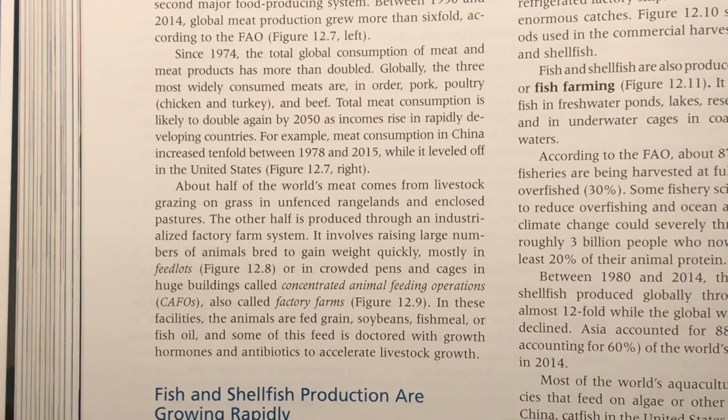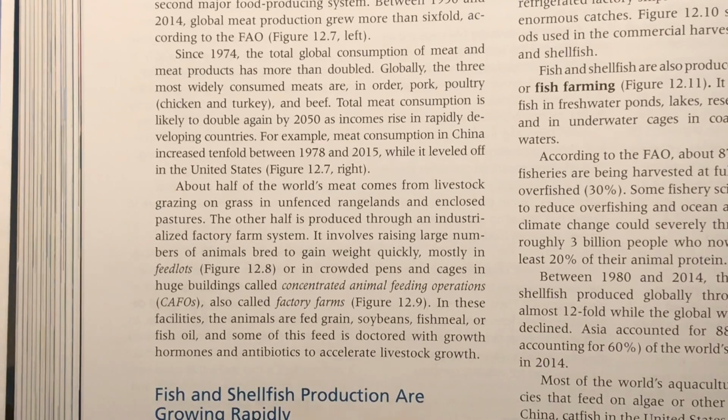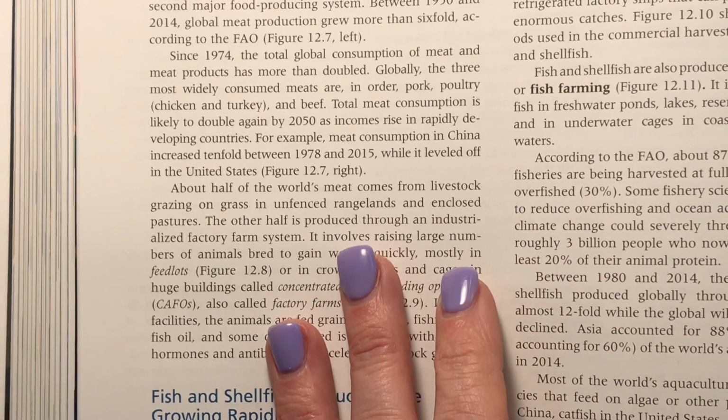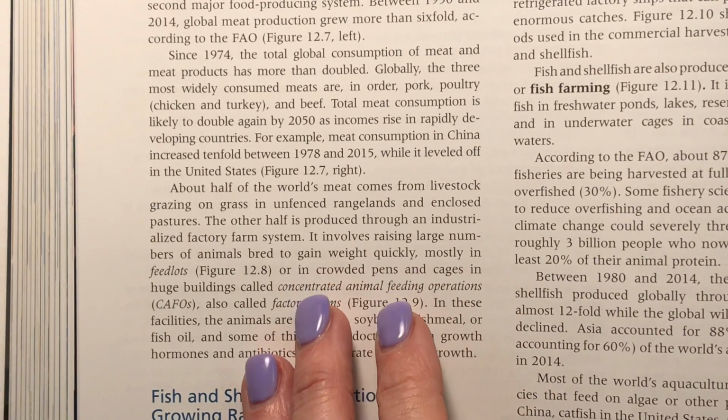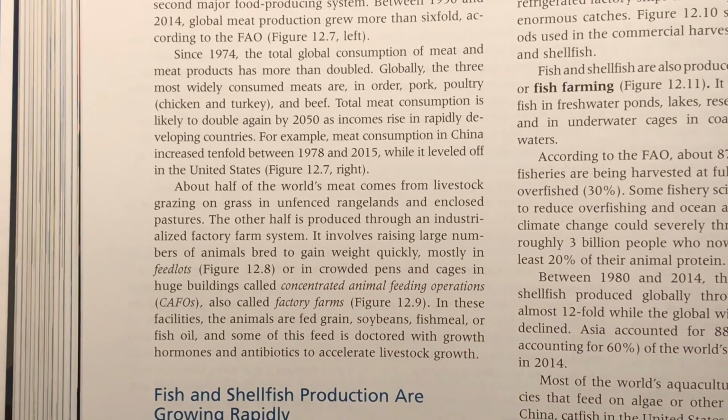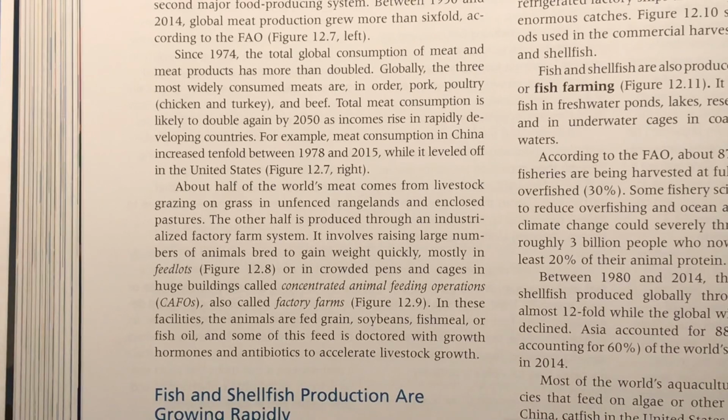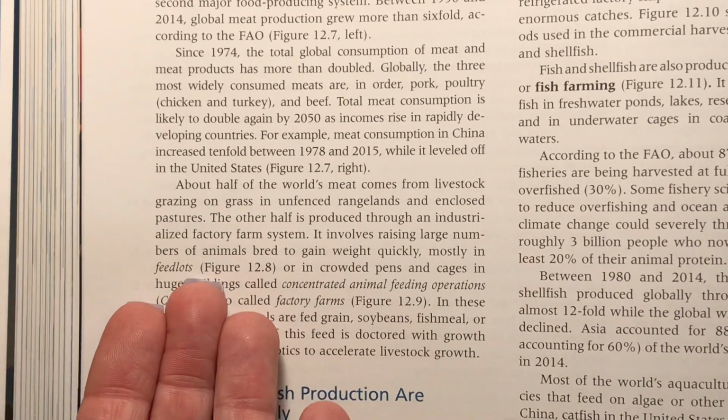How is meat produced worldwide? Half comes from livestock grazing on grass, and then the other half is very industrialized. This is where you have things called feedlots and CAFOs. If they're in feedlots, it's exactly what it sounds like.